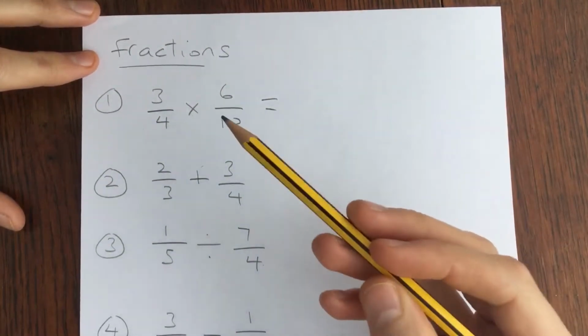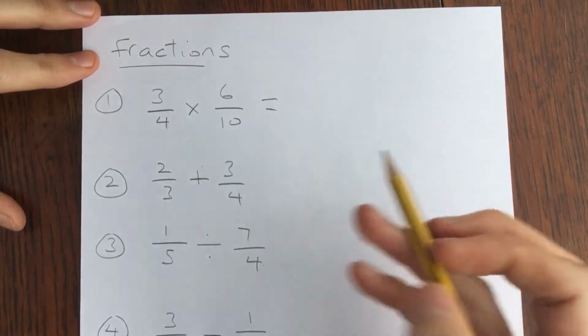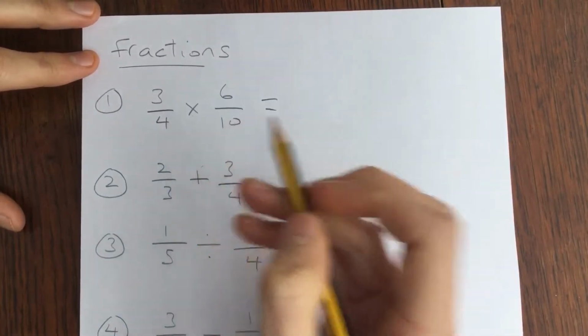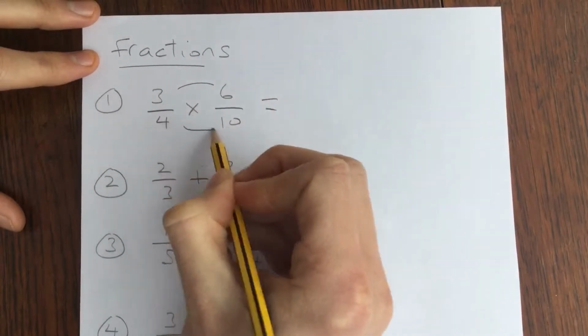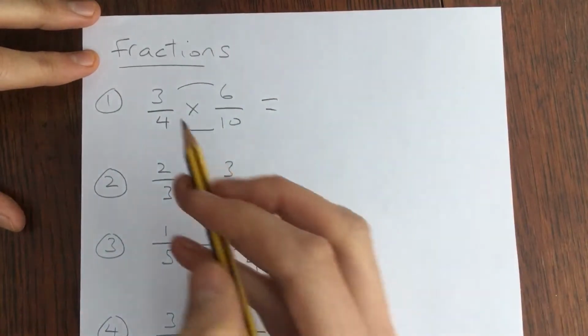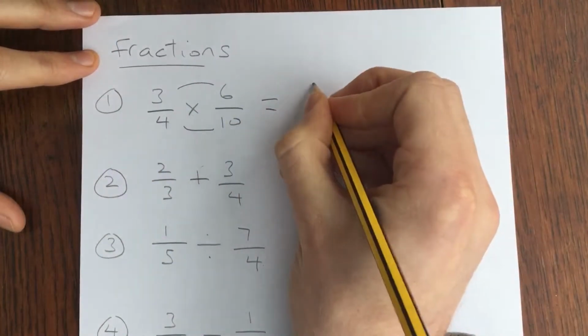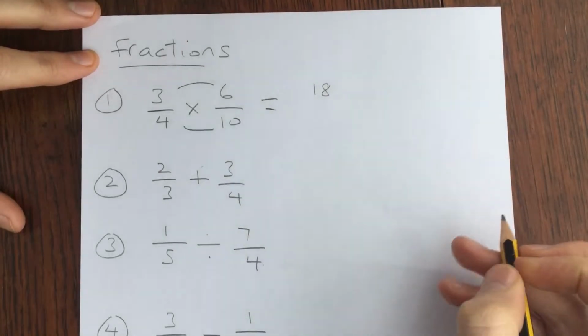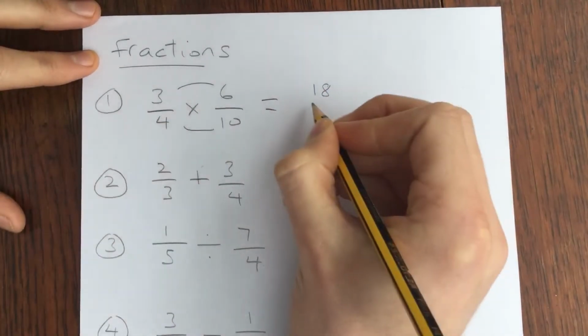Remember, when we multiply fractions, what we do is we do top times top, bottom times bottom. And that's always the case. So in this case, we're just going to do 3 times 6, so that's 18, and then bottom times bottom, 4 times 10 is 40.